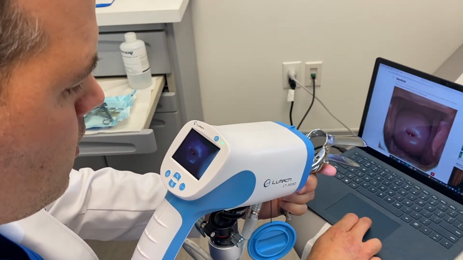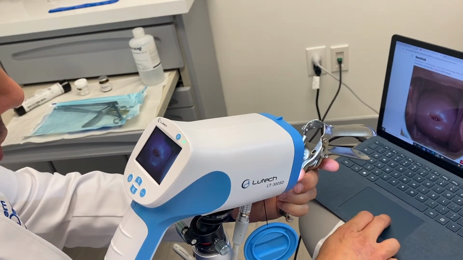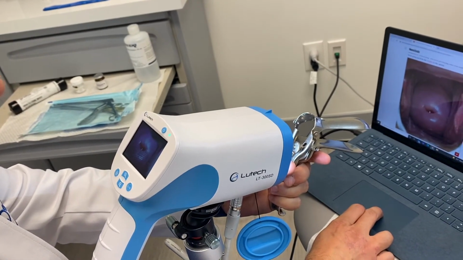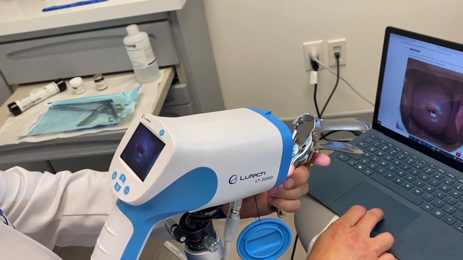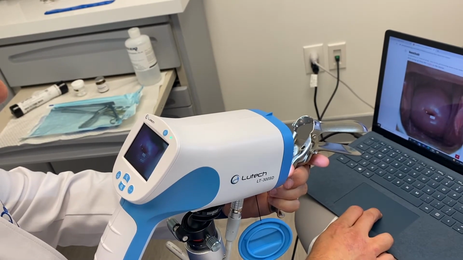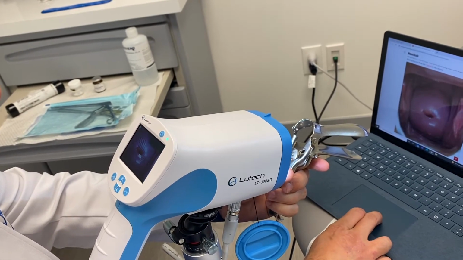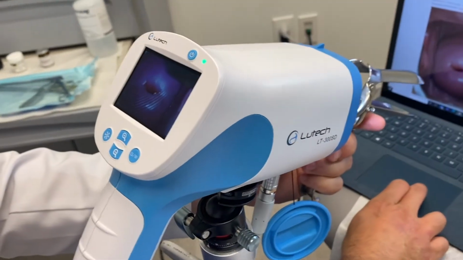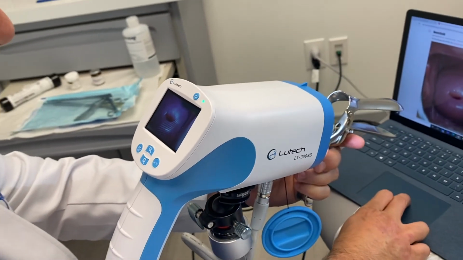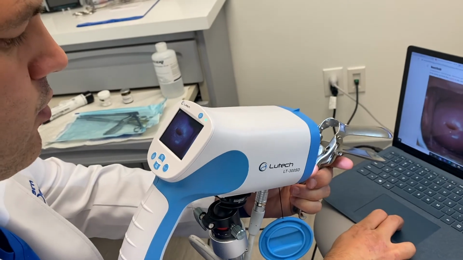The endocervix will be the inside of the cervix. We usually do something called an ECC, which stands for endocervical curettage, which would allow us to sample the inside of the cervix, and with the biopsy we will usually sample the ectocervix, which is the outside of the cervix.